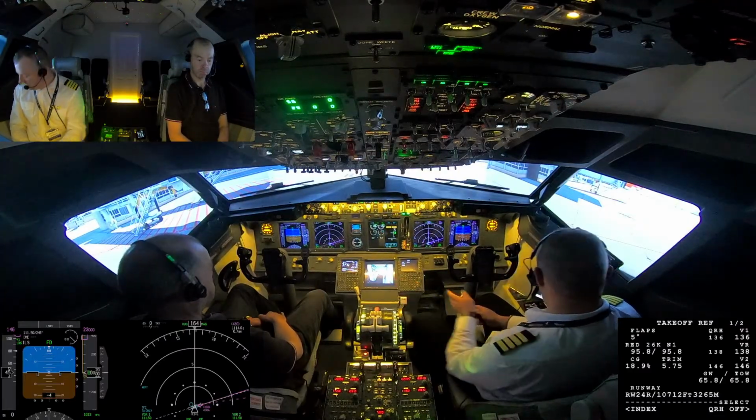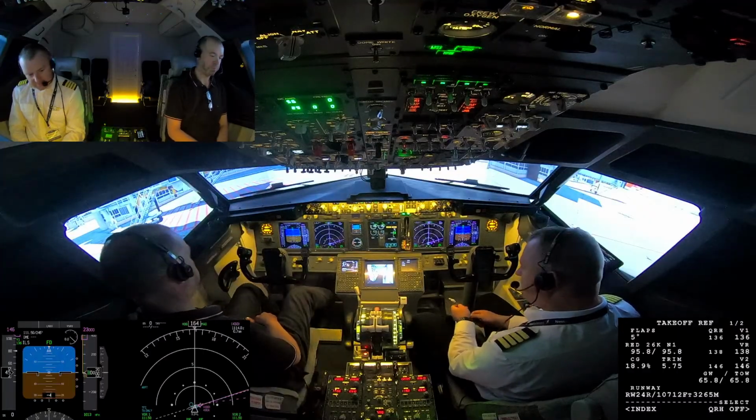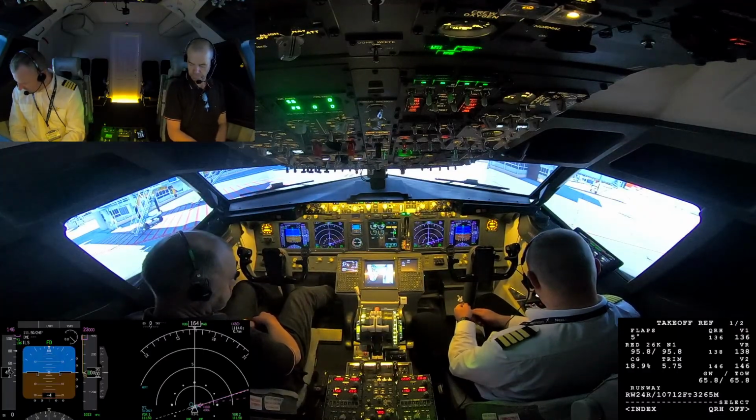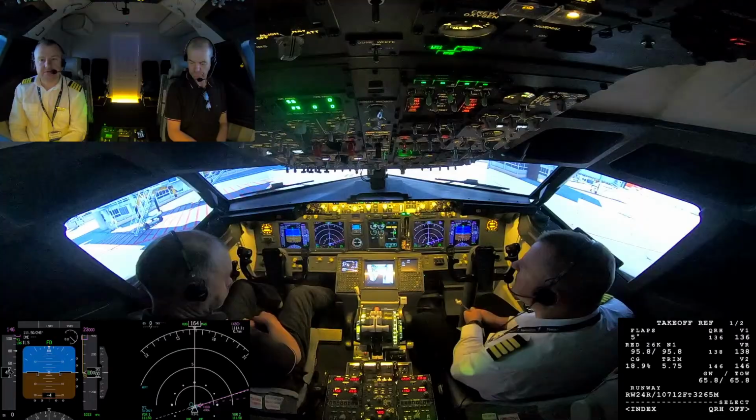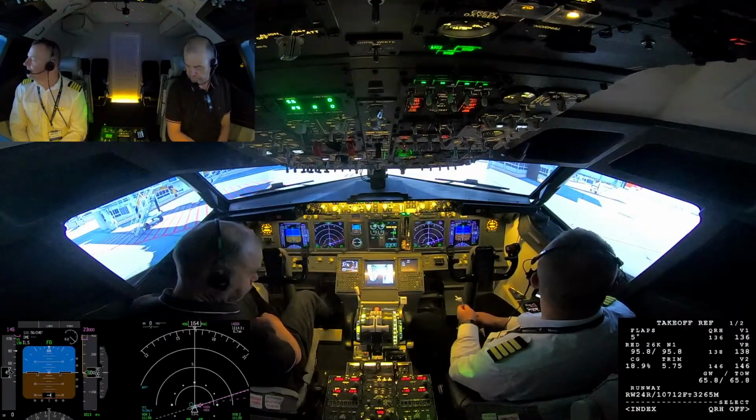Okay, if you press down on your pedals again, we'll release the parking brake as you asked us. That's it, and then we'll get push. Pushback.